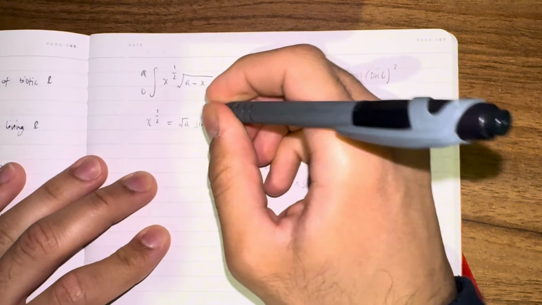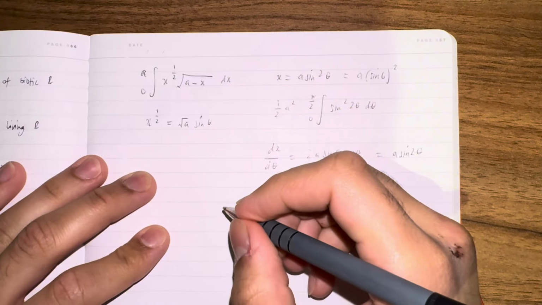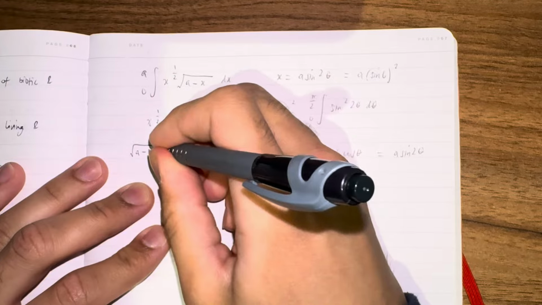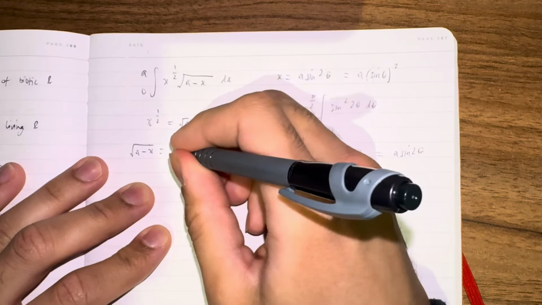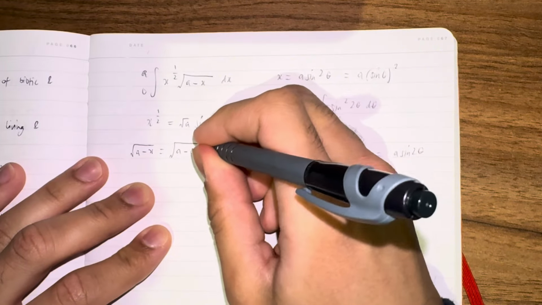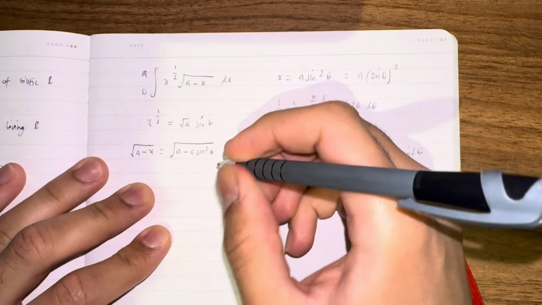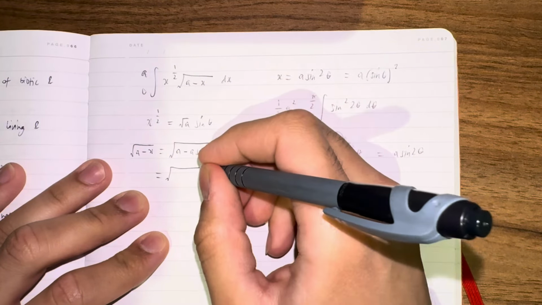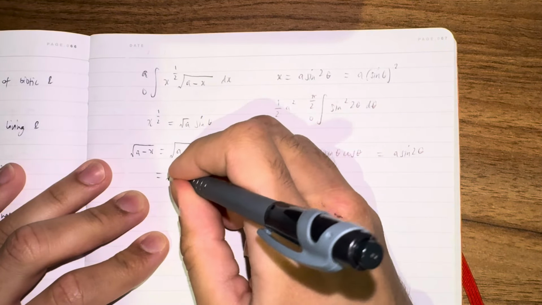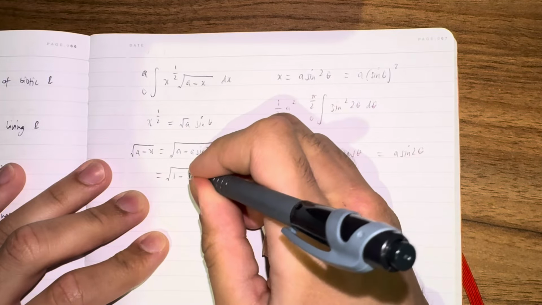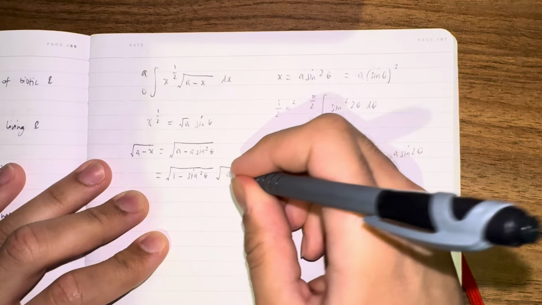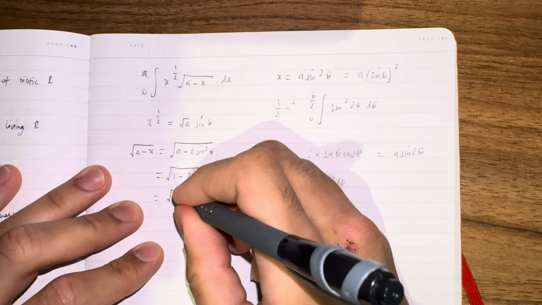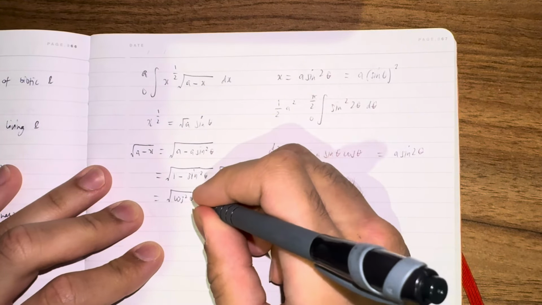And then the square root of a minus x is equal to the square root of a minus a sine squared theta, which is equal to the square root of 1 minus sine squared theta, all times root a, which is equal to the square root of cos squared theta using trig identities.